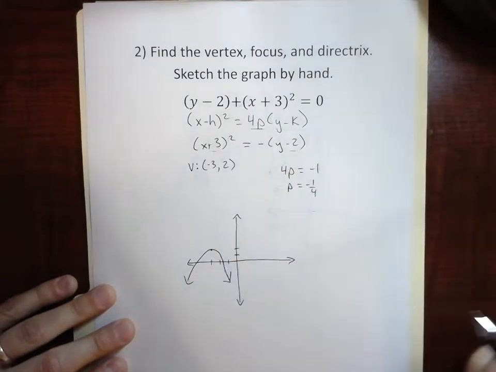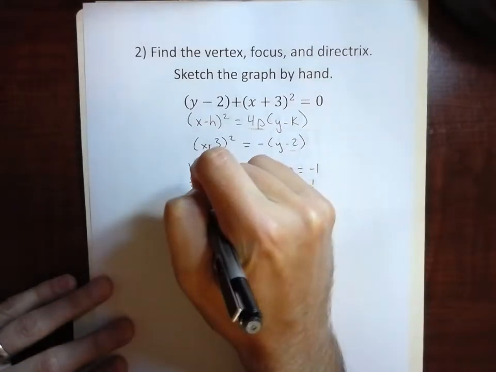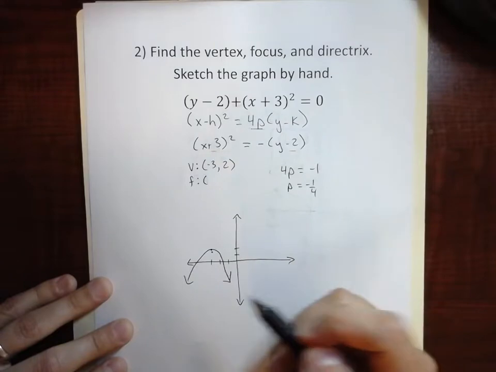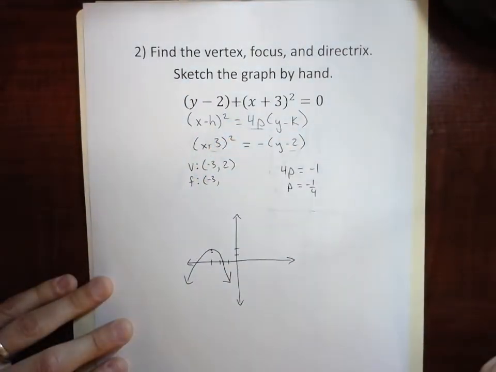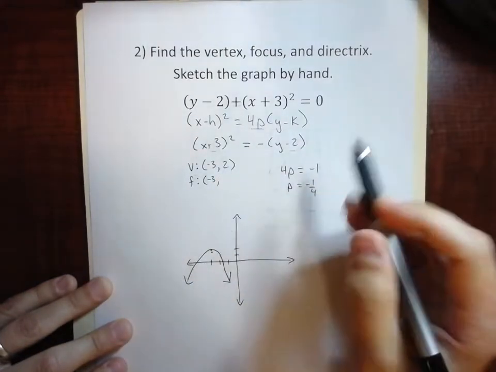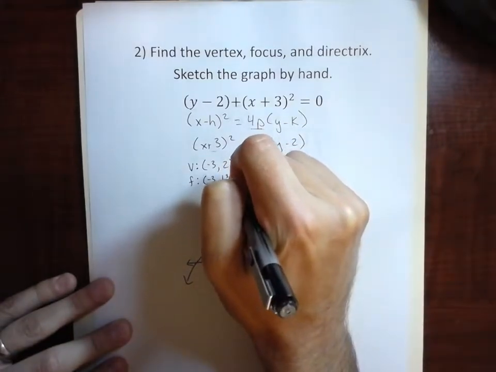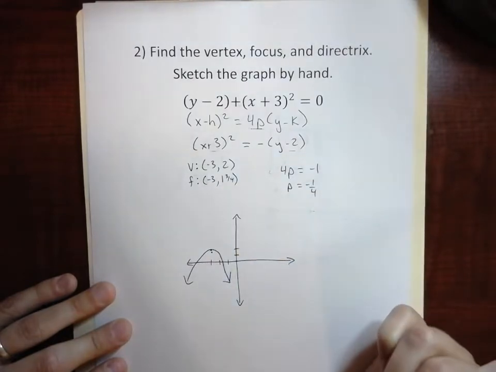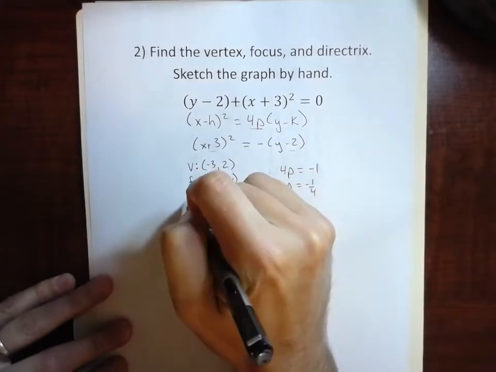We could see that. So the focus is always inside the parabola. So if I go down 1/4, that's not very much. Down 1/4 from (−3, 2), well, my x is the same, and I went from a y value of 2 down 1/4. So that is 1 3/4. That's one way we could say that. Or we could say 1.75, or we could say 7/4. So there are different ways we could do that.